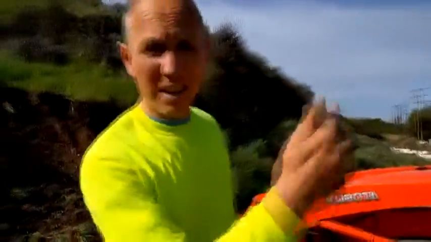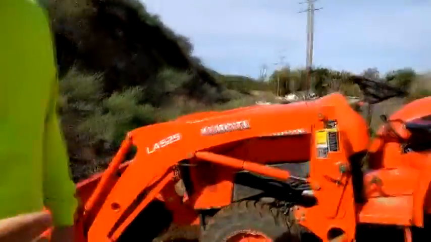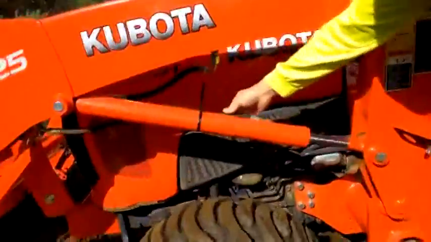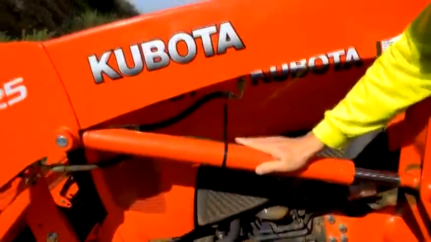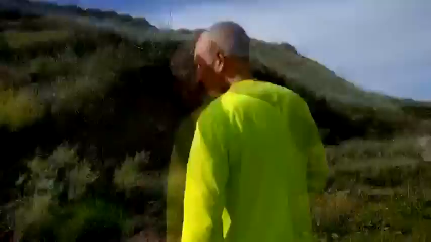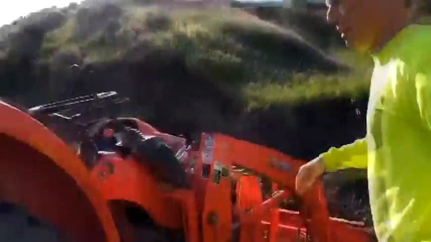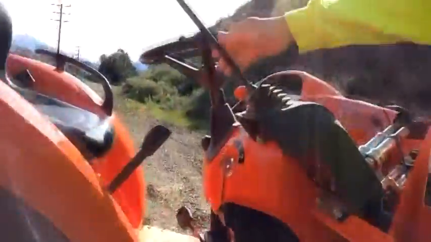Okay, so in this tractor we've got a hydraulic system. The hydraulic system includes things like the hydraulic supply lines. These are the hydraulic cylinders. Let's come over to the other side. Up in here we have the hydraulic valves.